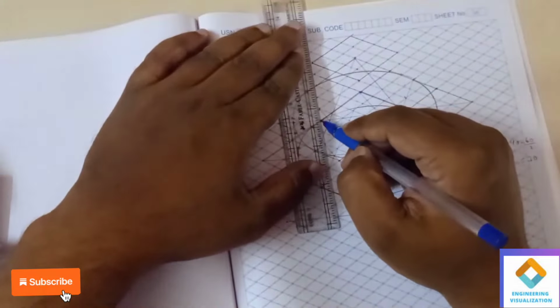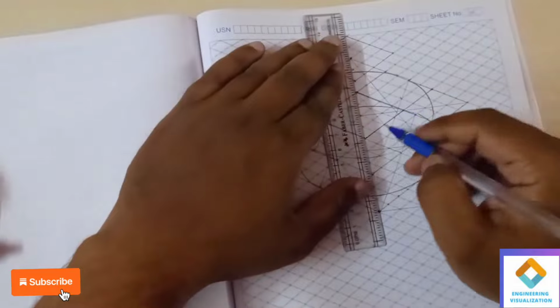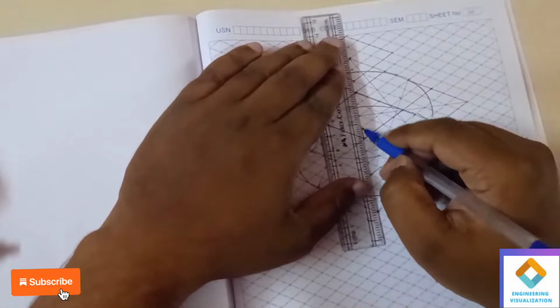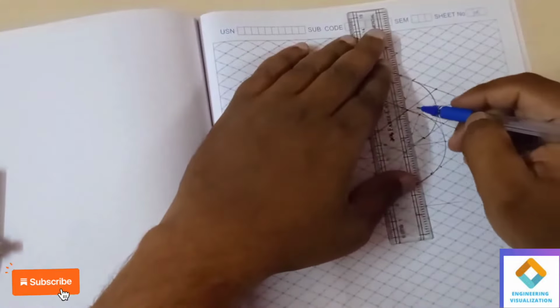Just draw connecting these two square faces by the vertical edges. Connect these corners with the vertical line.